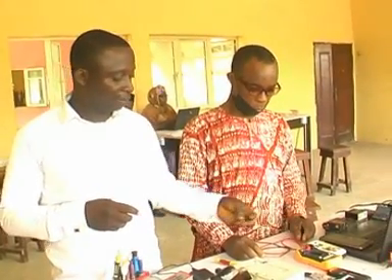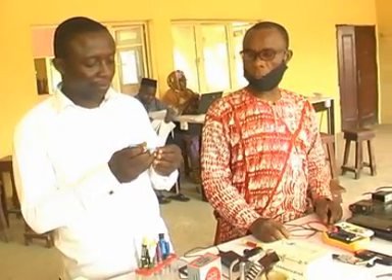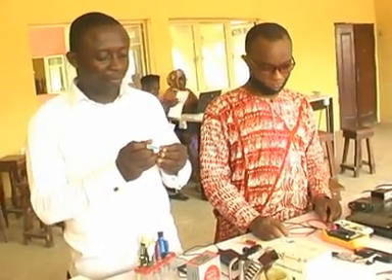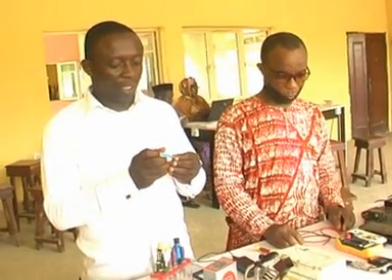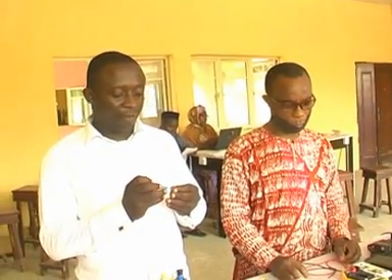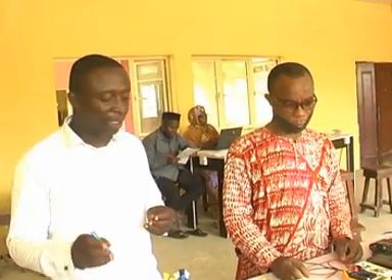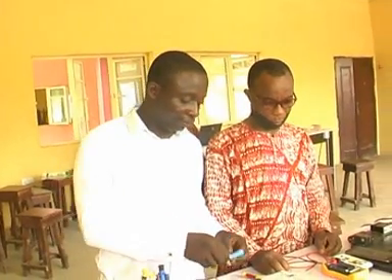The first leg here is positive, while this one is negative. Beside the negative leg, we have neutral, and the other two are for USB transfer.